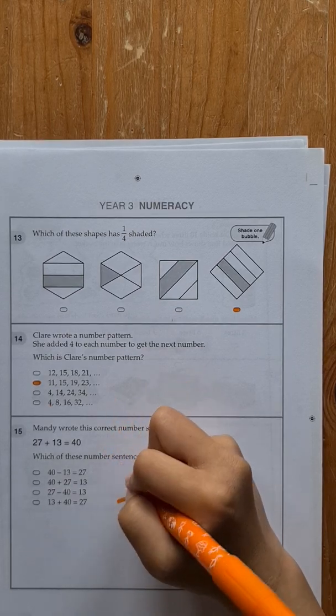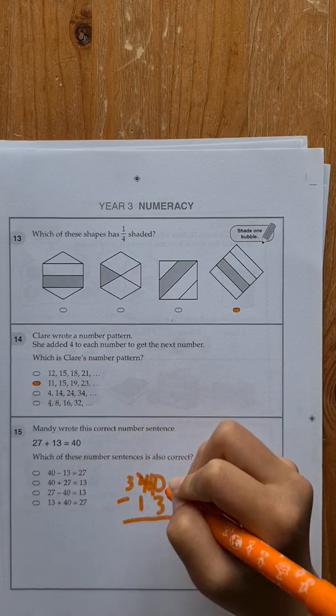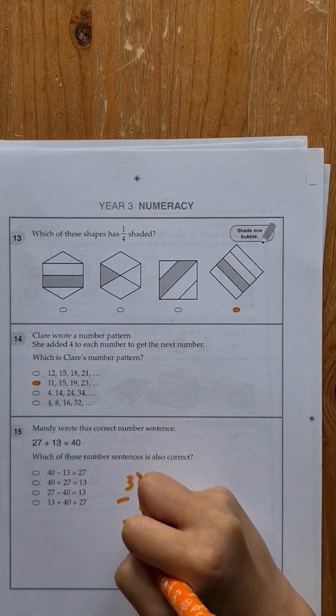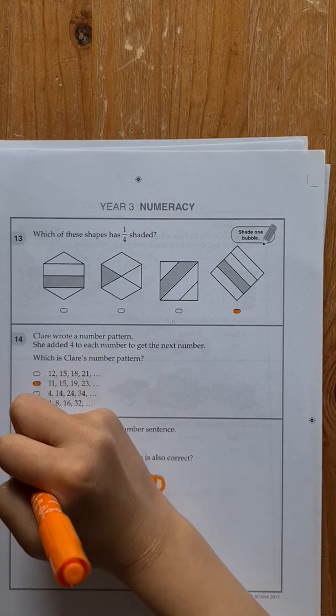Then you change this to a 3, change this to a 10. 10 minus 3 equals 7. 3 minus 1 equals 2. 27. So this is 1.